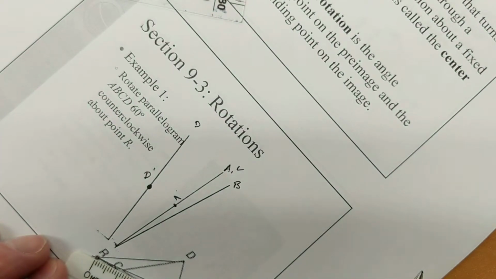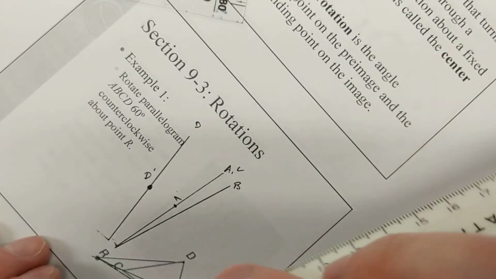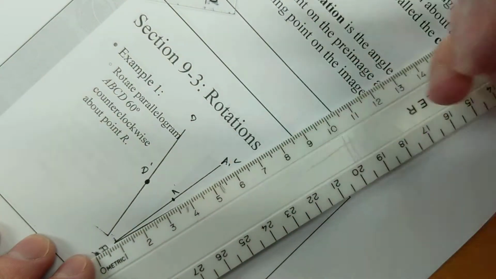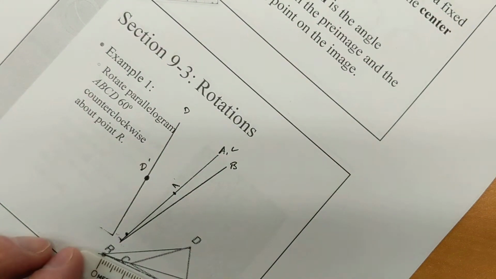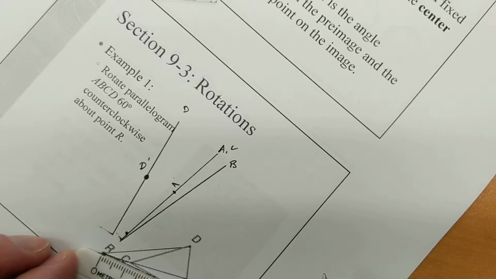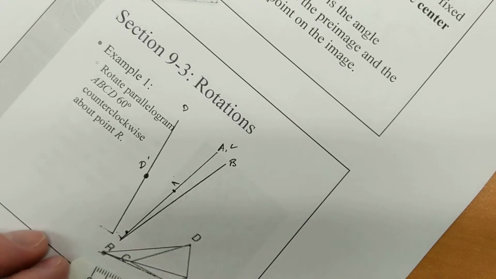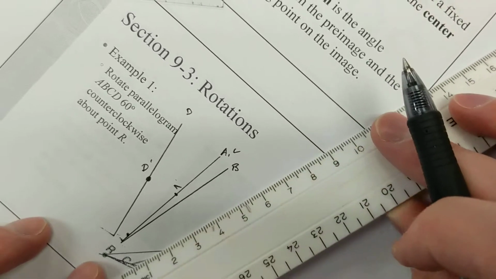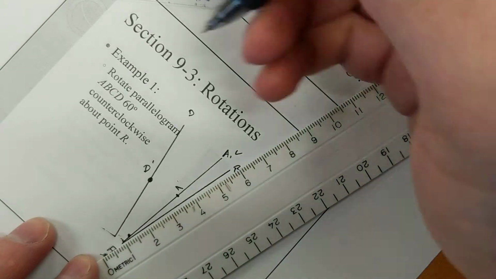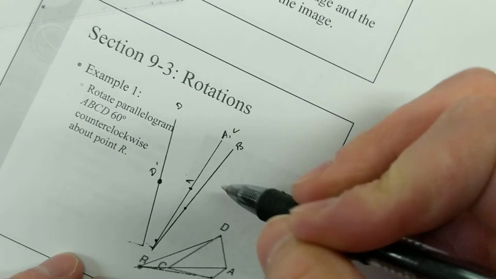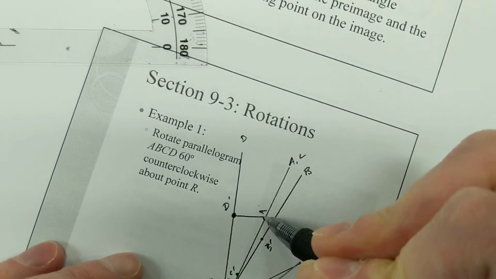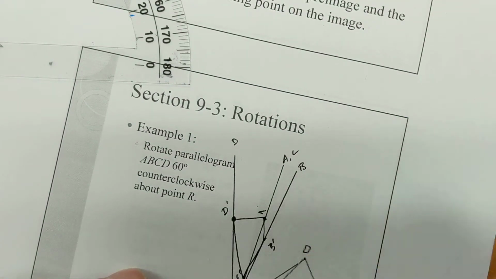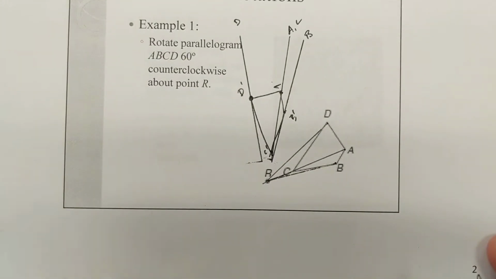C is on the same line, and it is 1.1. So 1.1, and then for B, that's 2.8. And we come on B and go out 2.8. So then there is B prime, and that's C prime. So connect your dots. And there's the figure rotated 60 degrees.